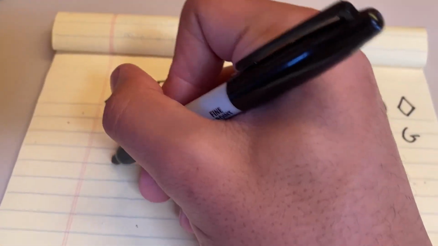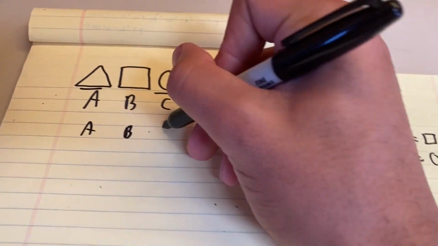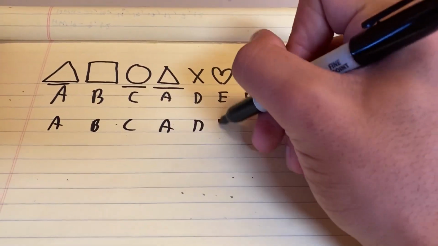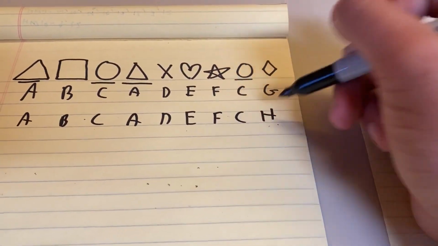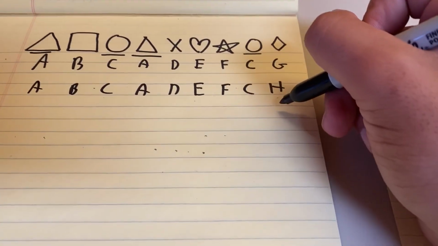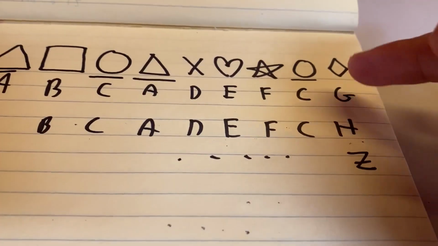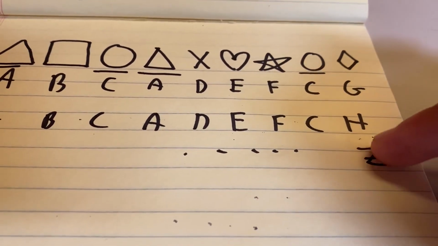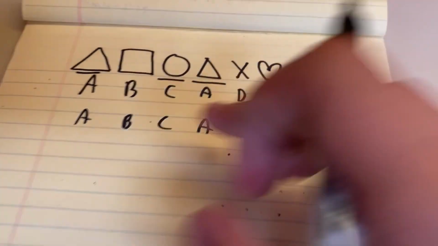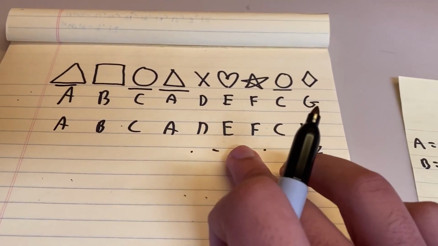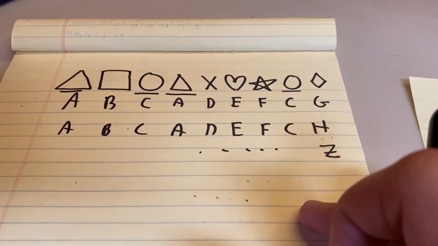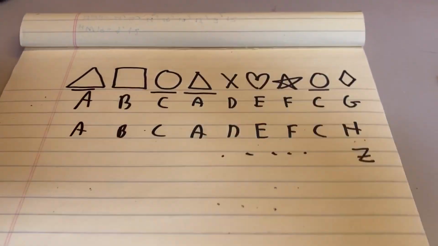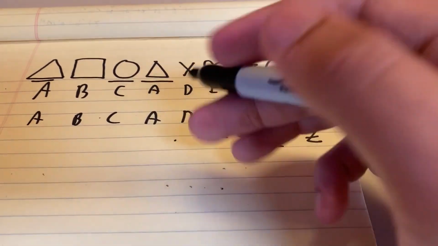So our next order would be A, B, C, A, D, E, F, C, H, right? And then this would be I, J, K. Let's say we have our last characters go all the way down to Z. So we get A, B, C, A, D, E, F, C, H, C, I, C, J, C, K, all the way to C, Z, right? I'll go ahead and attach that. So we get all the way down to C, Z.